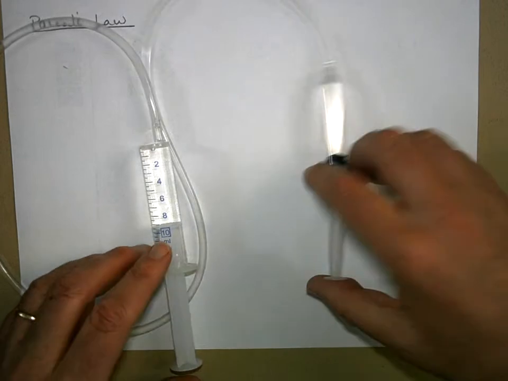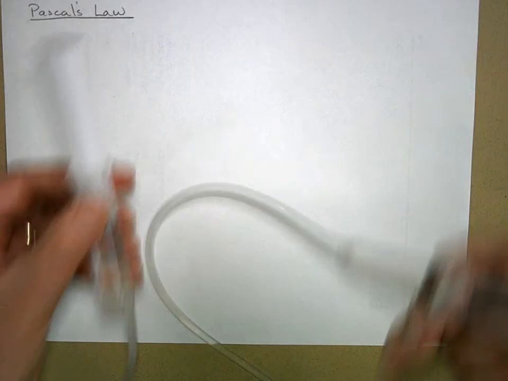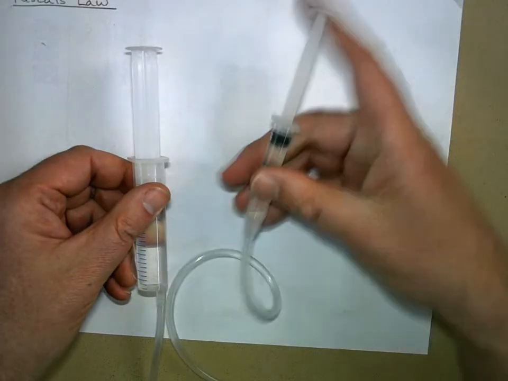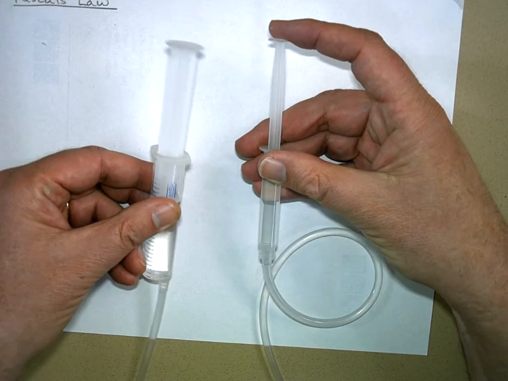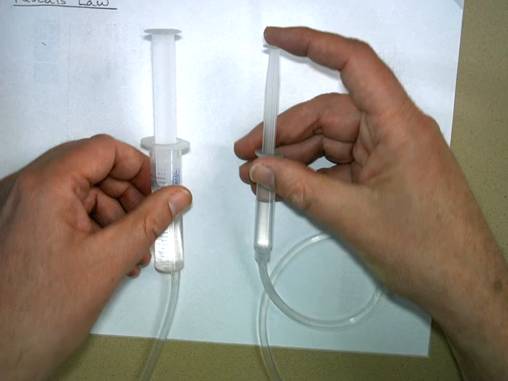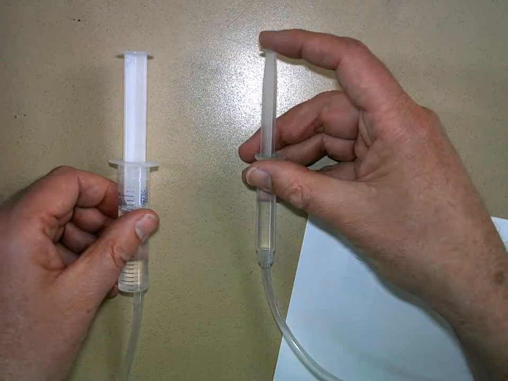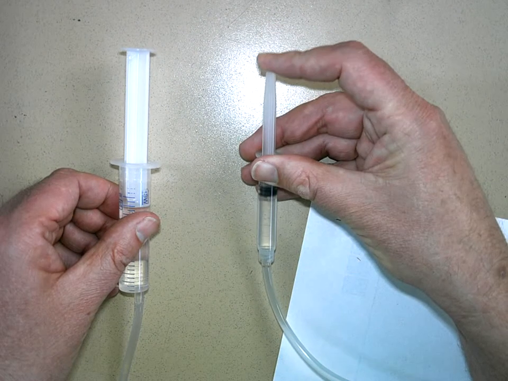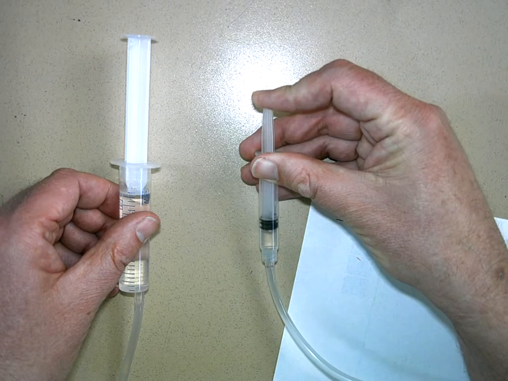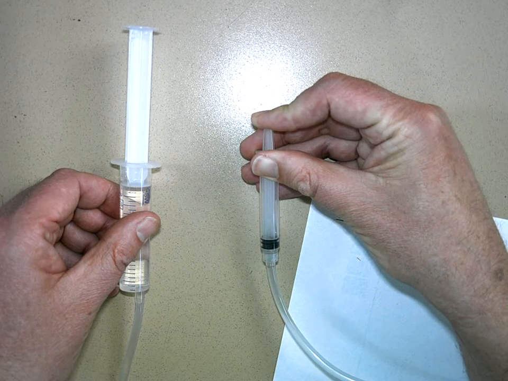And watch what I can do. If I take this syringe right here, and I push down on the small one, look what happens. Actually, let me take this off to the side so you can see it better. I'm going to push this one down, and you see the big one goes up a little bit.